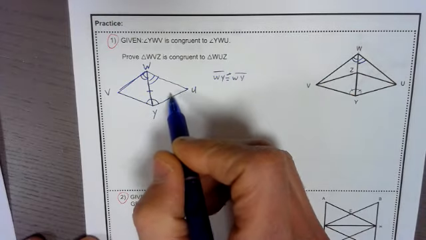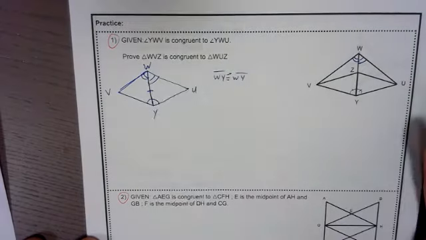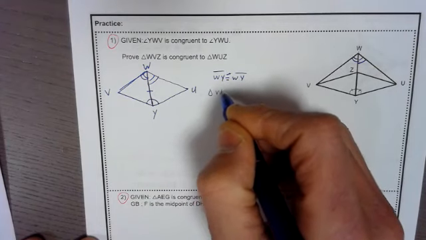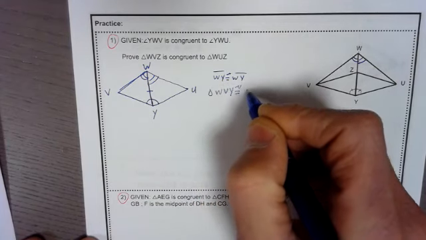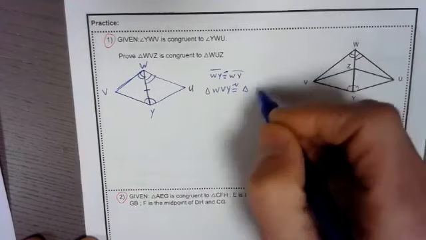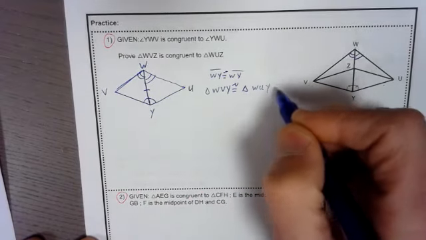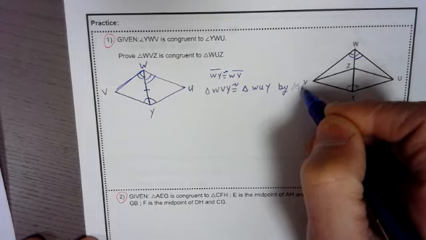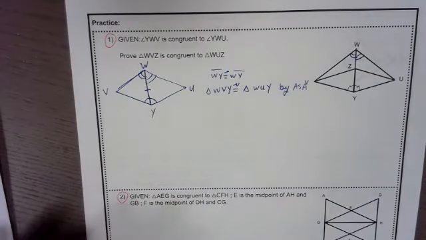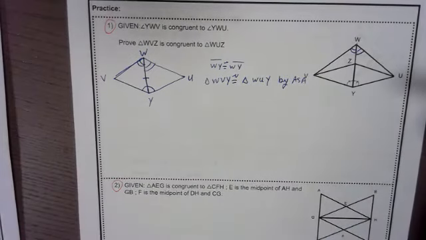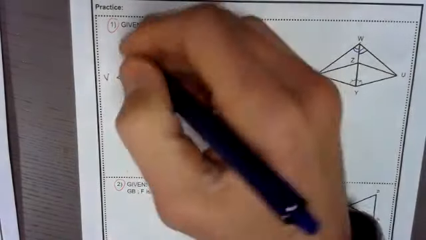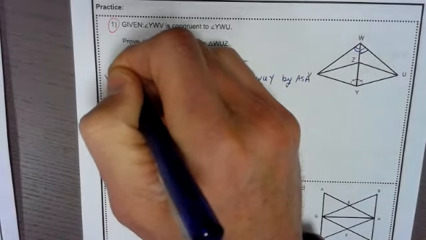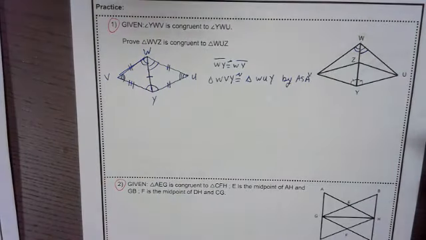And I can now prove that the two big triangles are congruent. I'm kind of moving down this process here. We'll see if it works out for us. Triangle WVY is congruent to triangle WUY. Do you see it? Angle, side, angle. All right, cool. So now, why is that helpful to us? Well, what we know are a couple things. We know that this side is congruent to this side. We know that this side is congruent to this side. And we know that this angle here is congruent to this angle here.